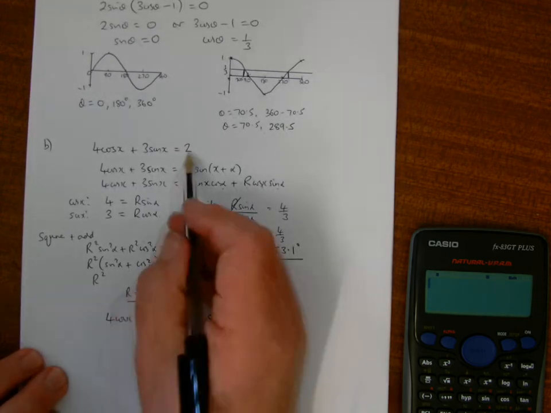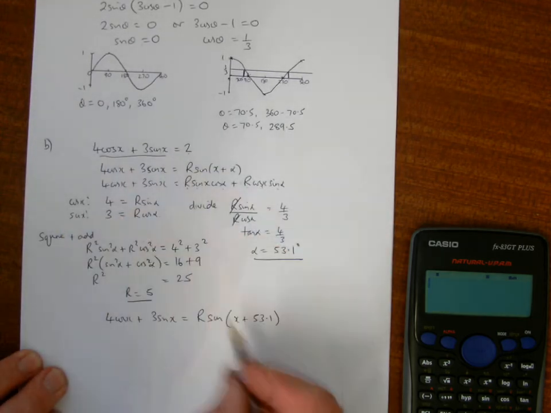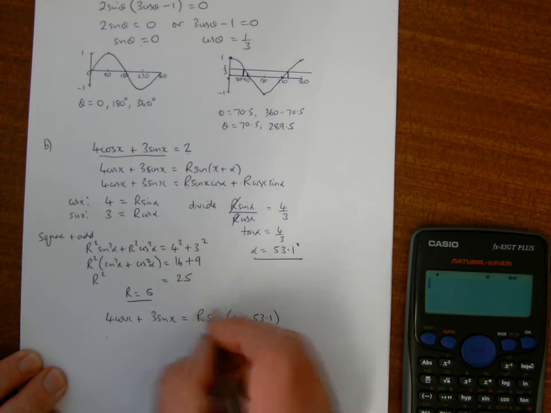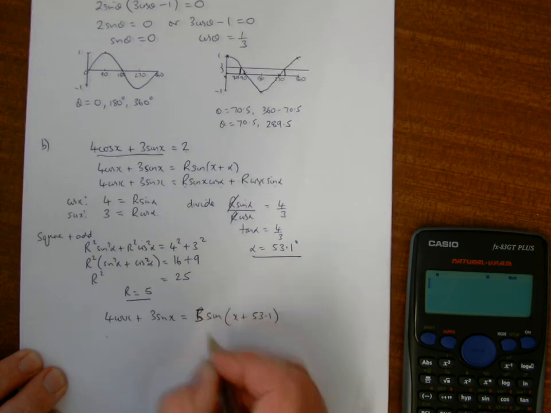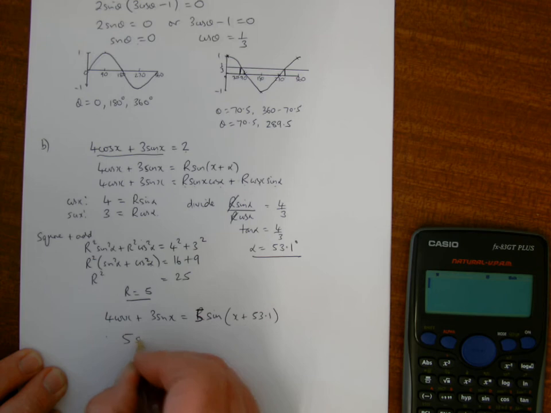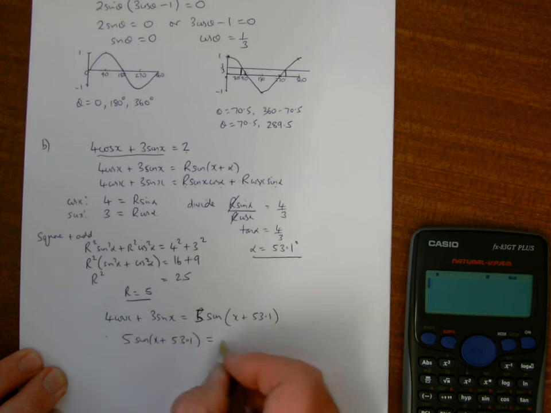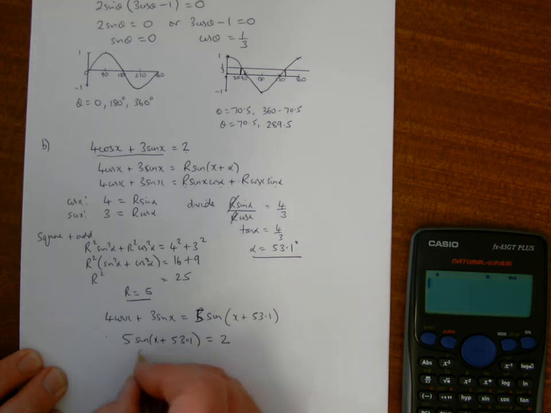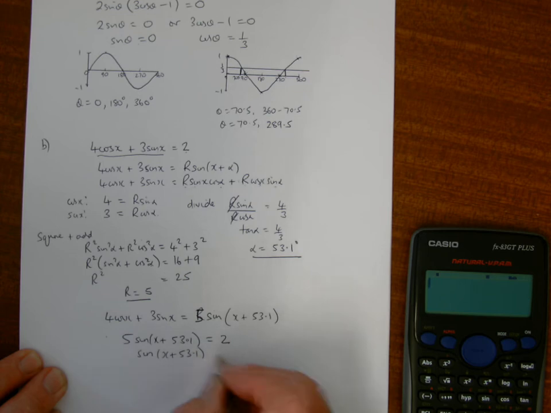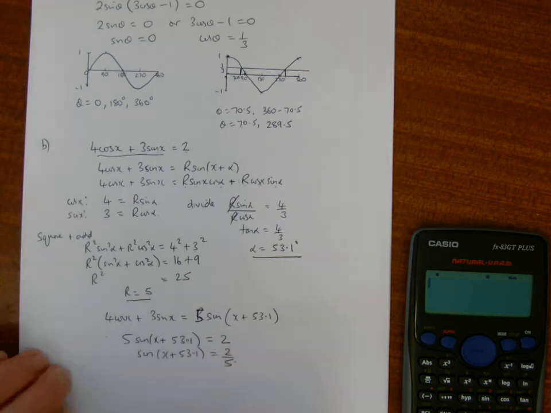And now I can solve that equal to 2, so I rewrite the left hand side. So r is 5, so I've got 5 sine of x plus 53.1 is equal to 2. Take the 5 over, so sine of x plus 53.1 is equal to 2/5.